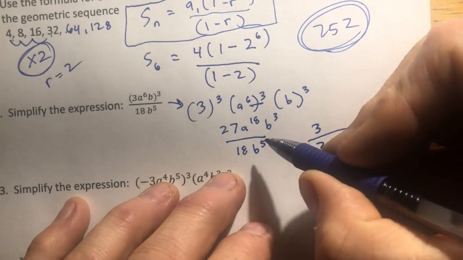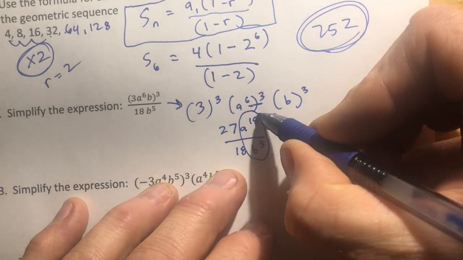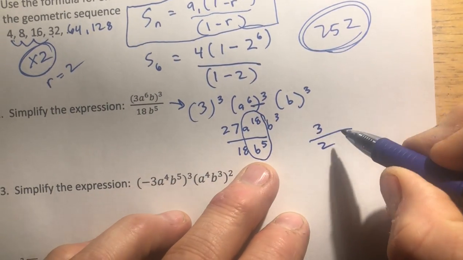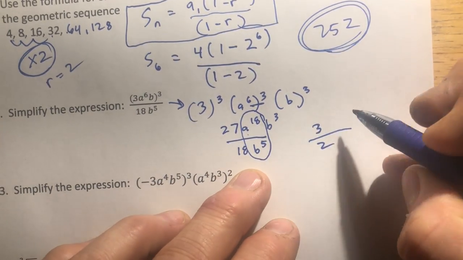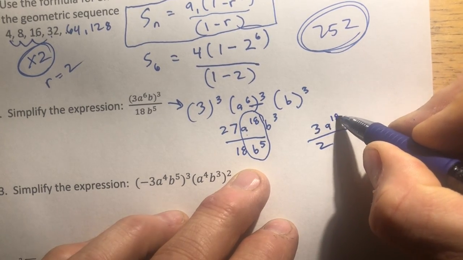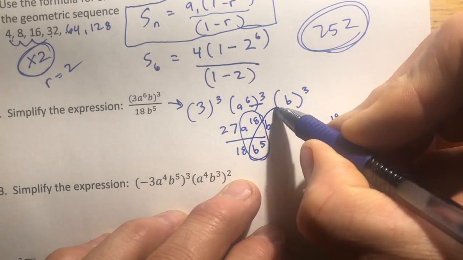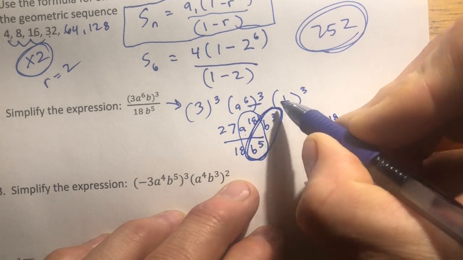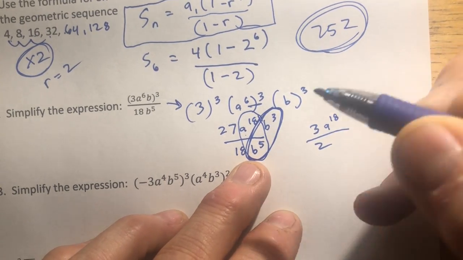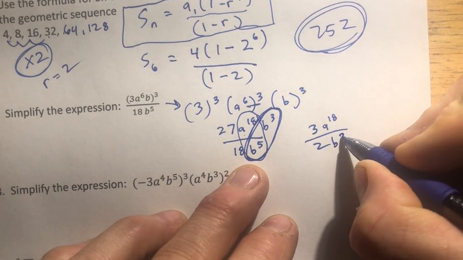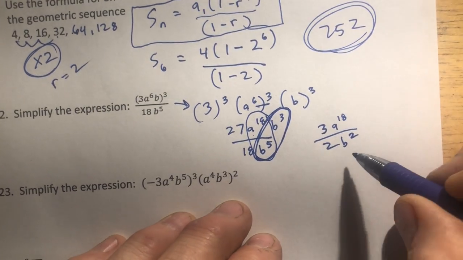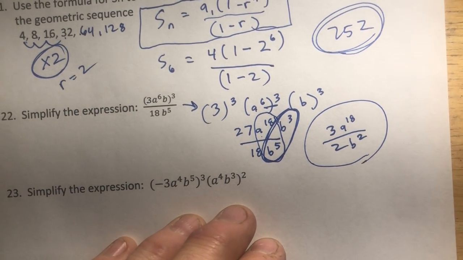Okay. Then right here, when I divide these, I just subtract the exponents. So 18 minus 5 would, I'm sorry, that's a to the 18. I gotta do this right here. So 3 minus 5 is negative 2, which means it stays in the bottom, positive 2. And so there you go, there's what my answer would be, simplified.